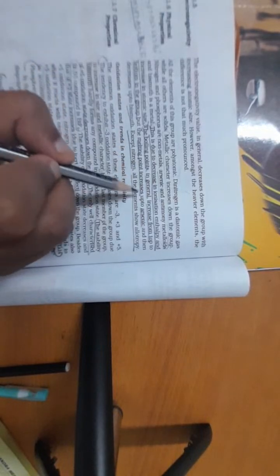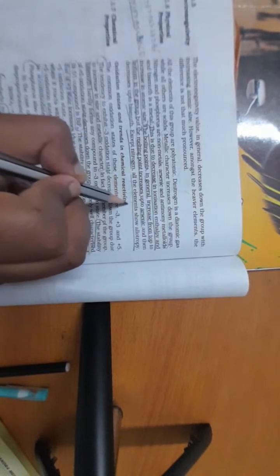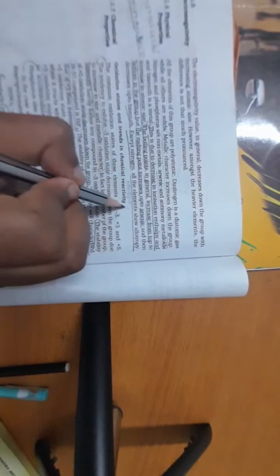So the boiling point in general increases from top to bottom of the group, but the melting point increases up to arsenic. So from nitrogen to arsenic it will increase, then from antimony to bismuth it will decrease. So the boiling point generally increases from top to bottom, that means down the group, but the melting point increases up to arsenic. That means nitrogen, then phosphorus, then arsenic, the melting point increases. Then up to bismuth it will decrease.